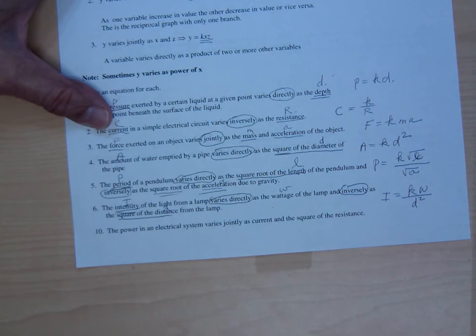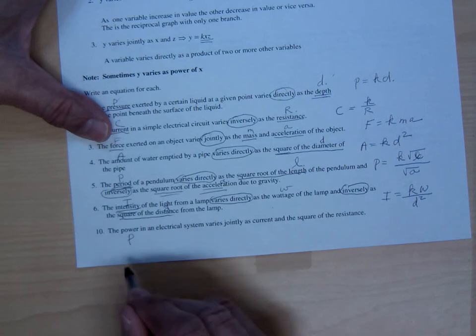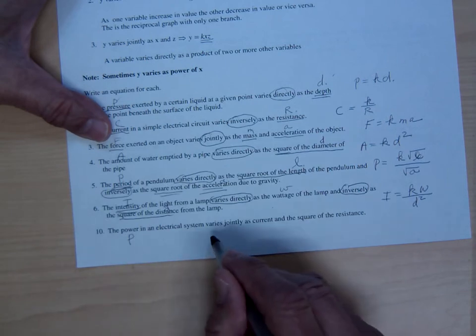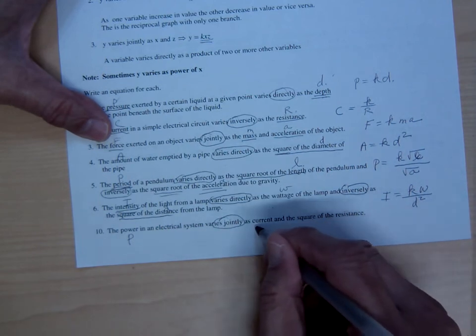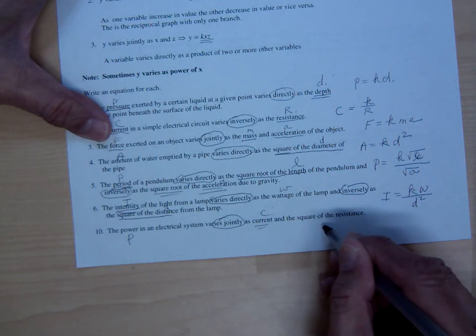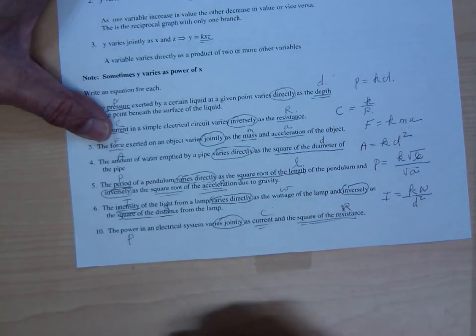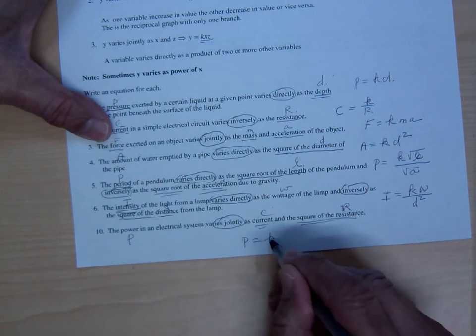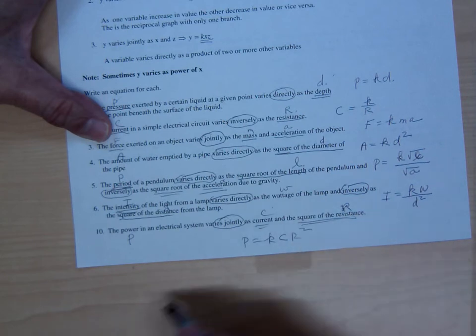Okay, let's do this one. P stands for power, and jointly, very jointly now. That means I have two variables in here. So current, I'm going to let C, and resistance, I'm going to let that represent R. So it would be P equals K times C and R squared. Directly to C and directly to the square of the resistance.